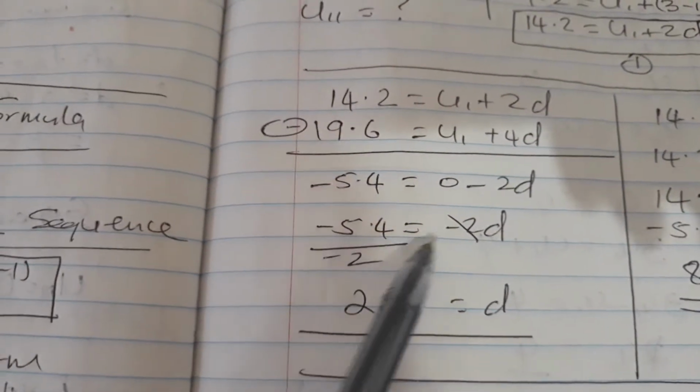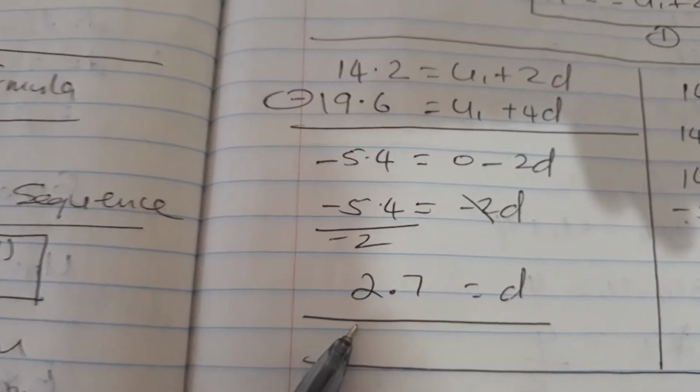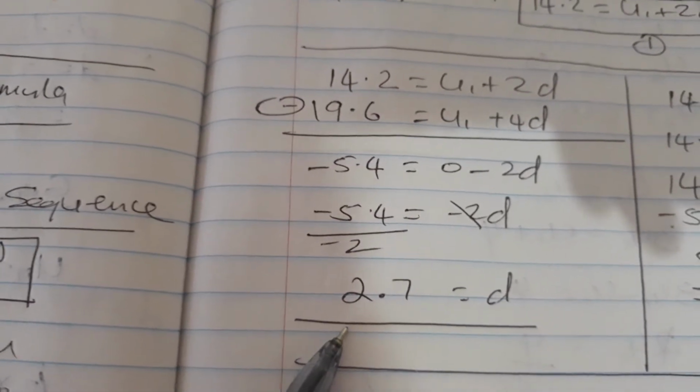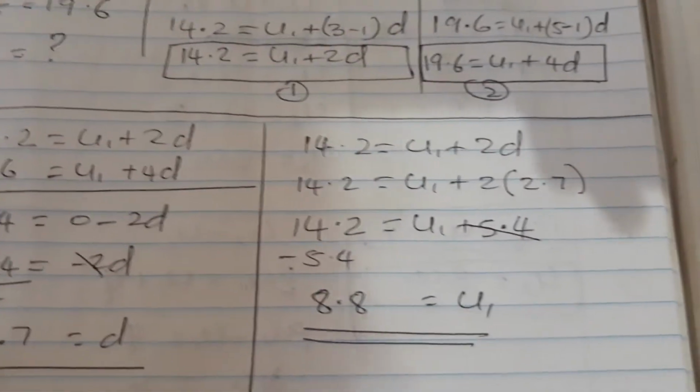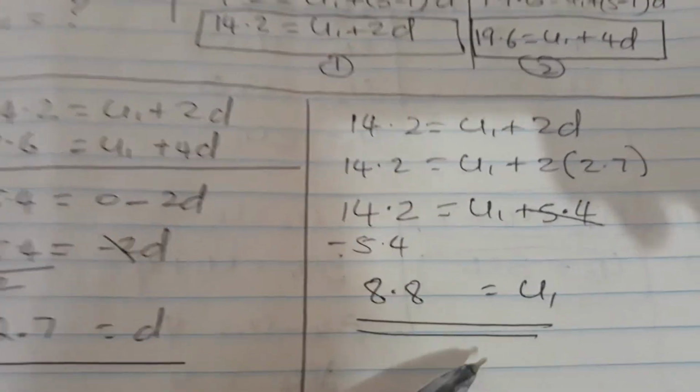So that's my equation. Let's get rid of the negative 2. We'll divide by negative 2 on this side. You get your value for d as 2.7. Then I found my d. How do I find the other variable, which is u1?